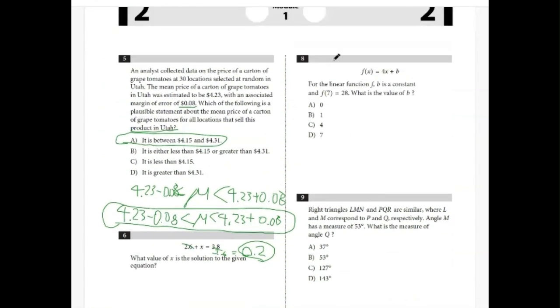Okay, question 8. For the linear function f, b is a constant and f of 7 is 20. What is the value of b? I'm going to put 7 here into my function, so it becomes 4 times 7 plus b is 28. B is obviously going to be 0, so A is correct here.